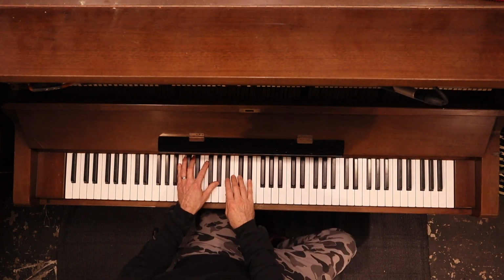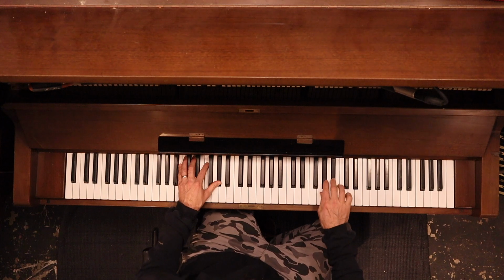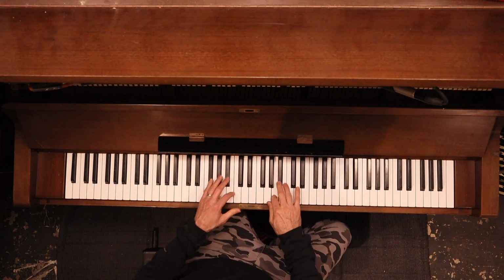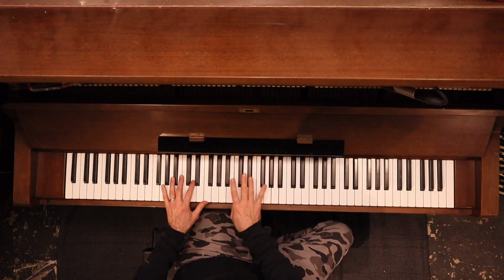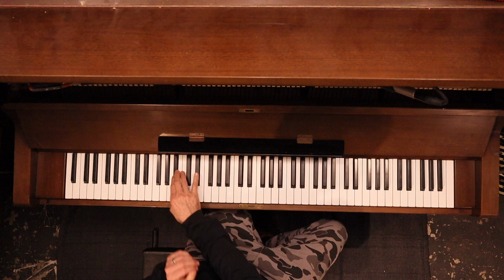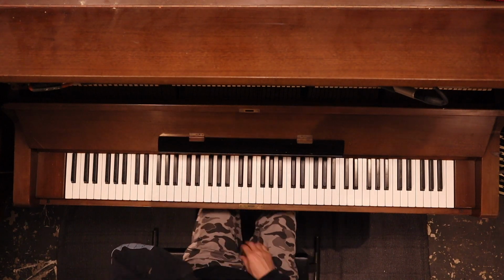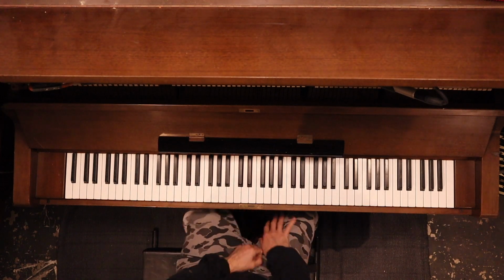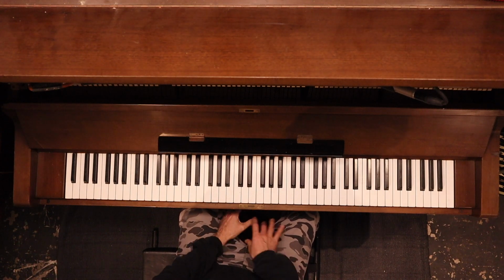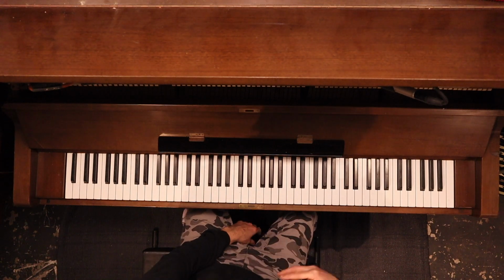That's the half-whole diminished off the B flat. We can do that, but we can also think about all these shapes, these triads and chords that come off the diminished scale, that are derived from the notes in the diminished scale.